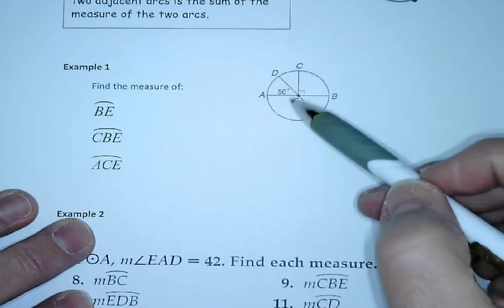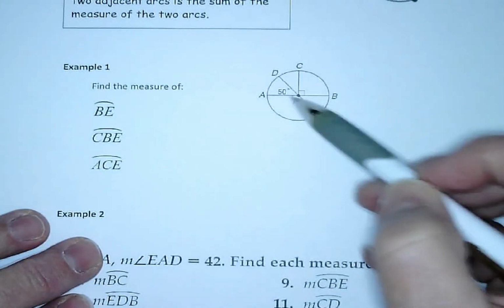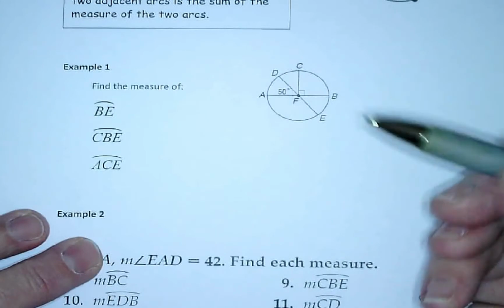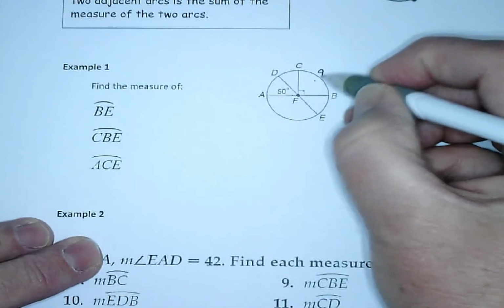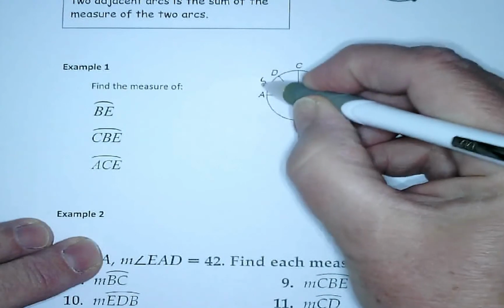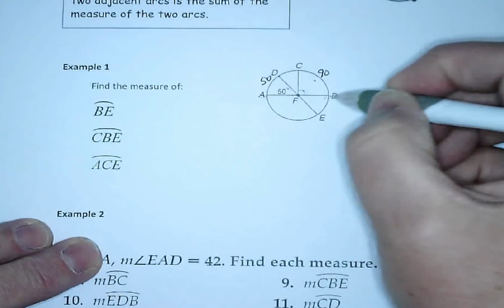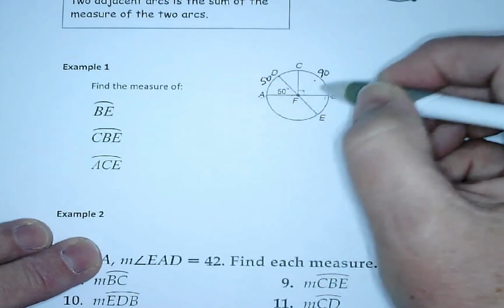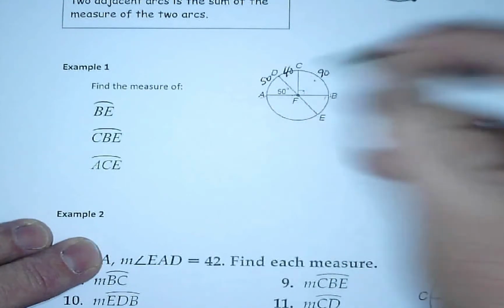So you can see I've got several different things to look at. I would encourage you just to look at this first before you even try and find the measures of anything, because I can see here that this one is 90, so I know BC equals 90. This angle right here, DFA, is 50, so that's going to be 50. Well, A over to B, that's a semicircle, so that's got to equal 180, so that makes this one 40.